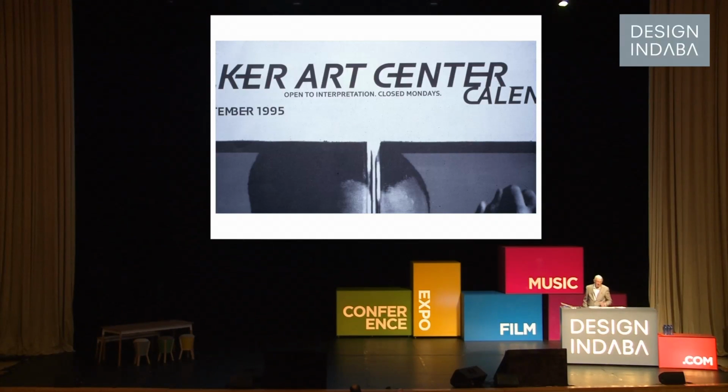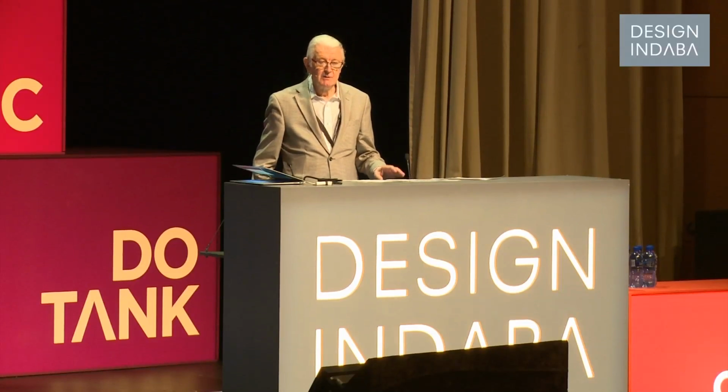But Laurie, I think, realized that a logo was hopeless for the Walker Art Center. You know, logos are corporate, they're monolithic. The Walker is deliberately diverse in every way. Their motto is they're open to interpretation. They're closed on Mondays, but they're open to interpretation. And how do you make a logo open to interpretation?